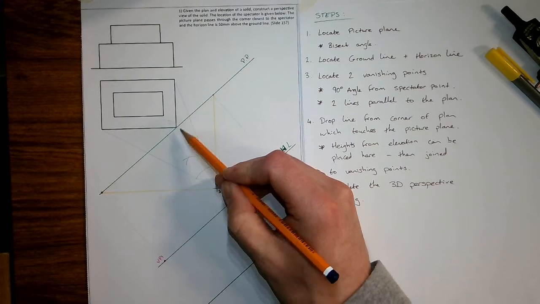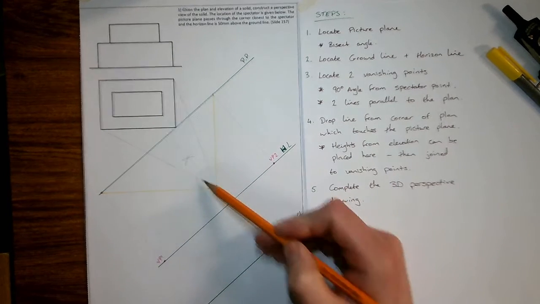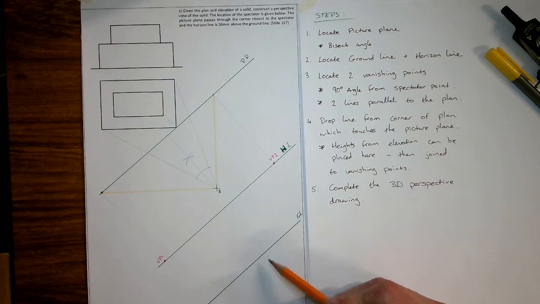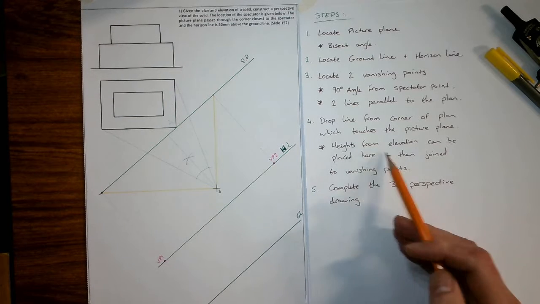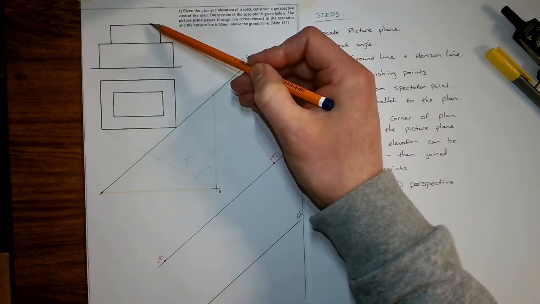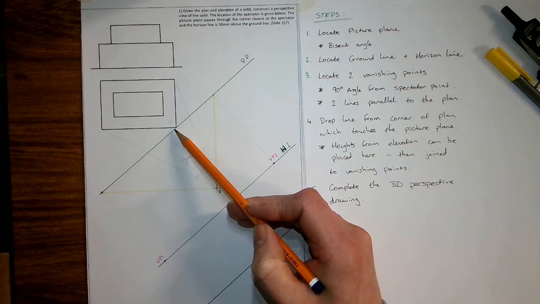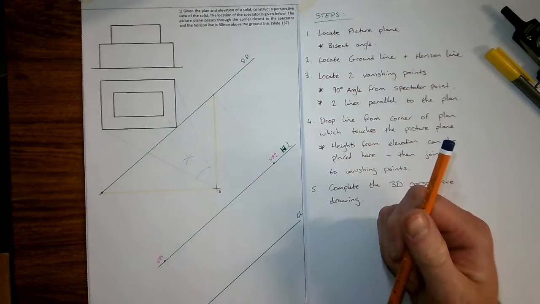That needs to come down the same way that we took our vanishing points down, at 90 degrees, but this needs to go down to the ground line. All our heights from the elevation can be placed here. Any heights that we have to take from our elevation, which there's only 2 of, can be made along this line. Because it touches the picture plane, it's a true line or a true height.